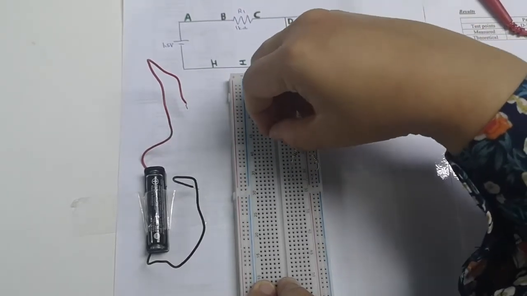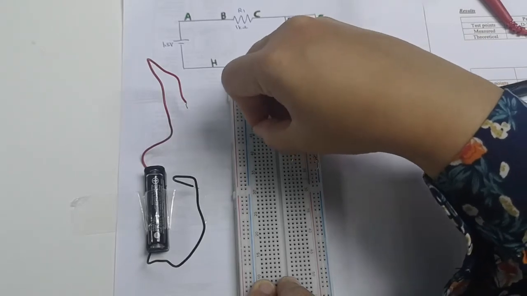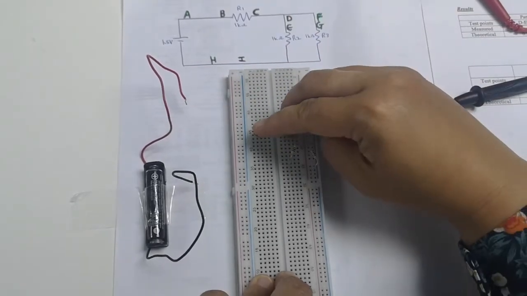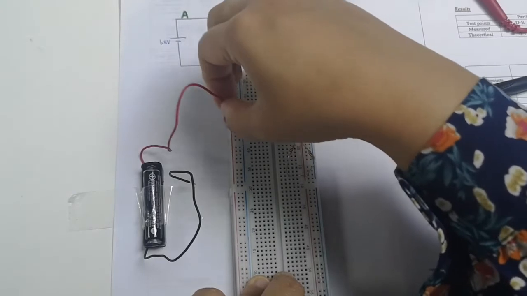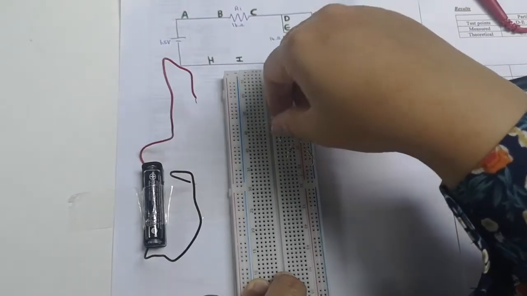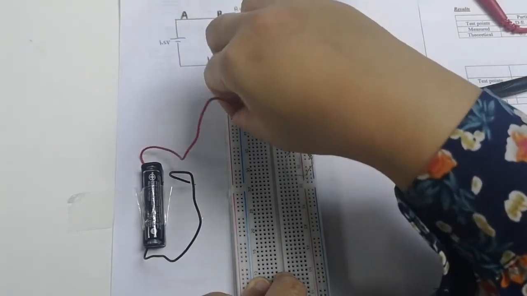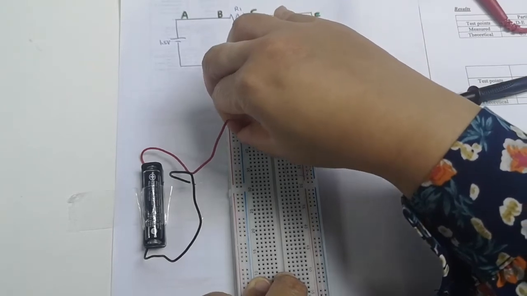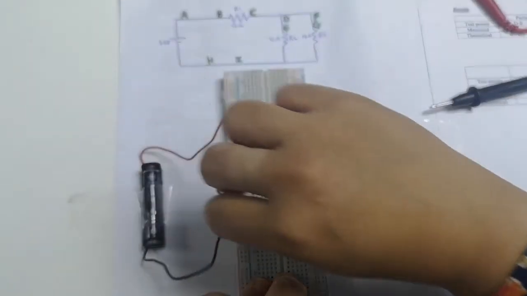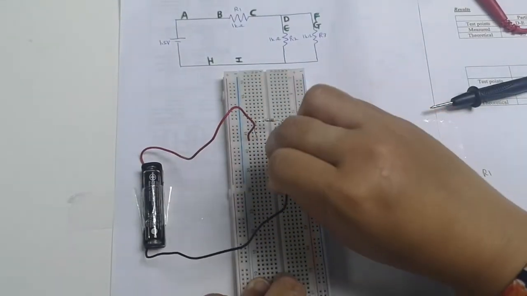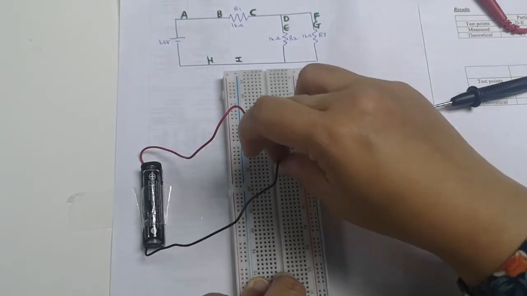It's correct, and then it goes there. Okay, so here is positive. It's connected there. And the negative is connected to the negative feet. There you go.